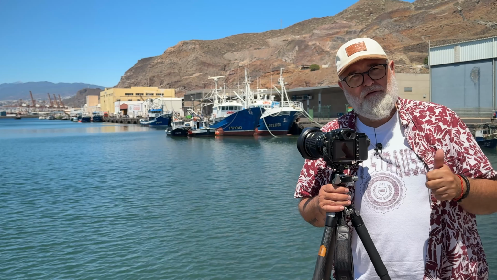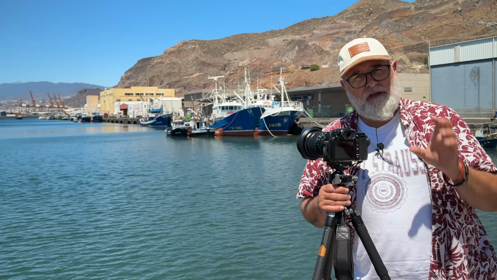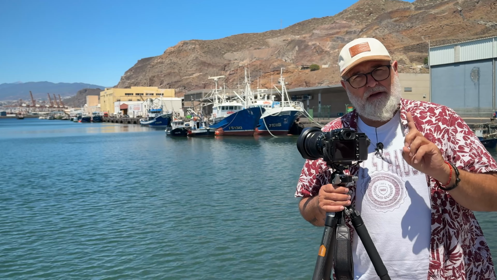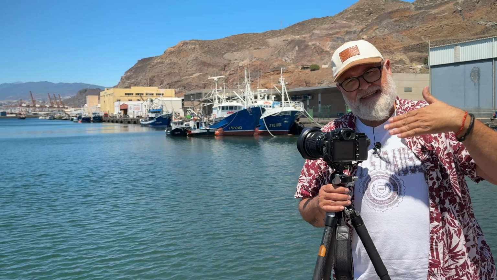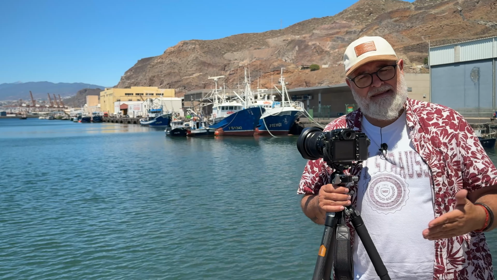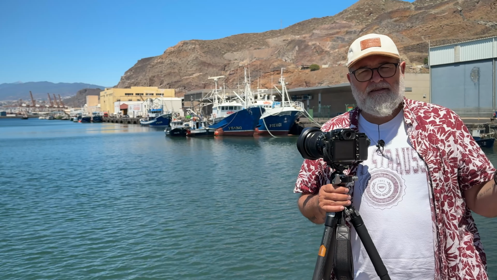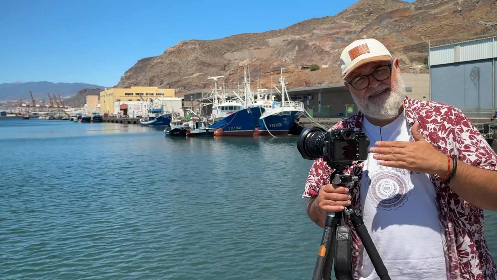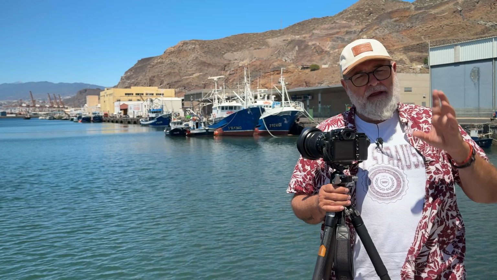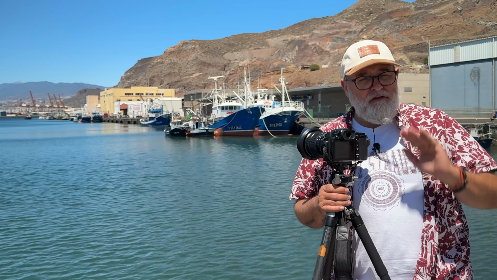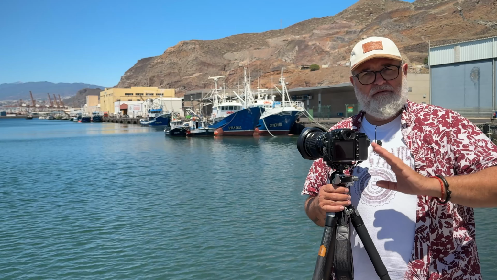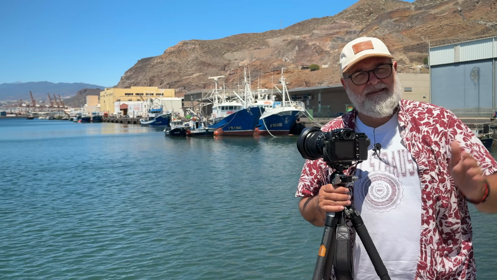You can put, there's a filter thread on the front, so you can put an extra filter. Don't forget that if you go stacking filters, you may get some vignetting. This filter is not supposed to vignette, we'll see that, but beware that if your lens already vignettes, obviously putting a filter on will make no difference, it will keep vignetting also.